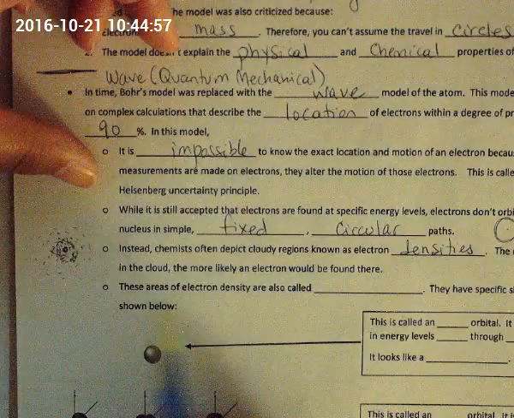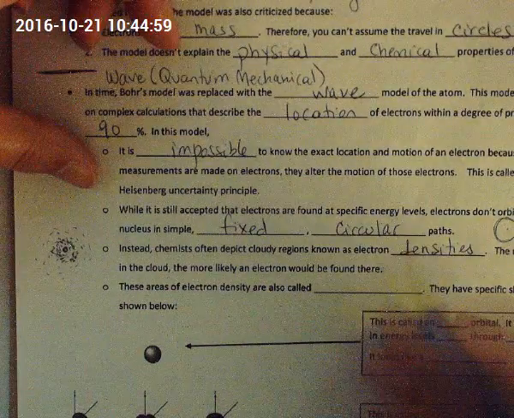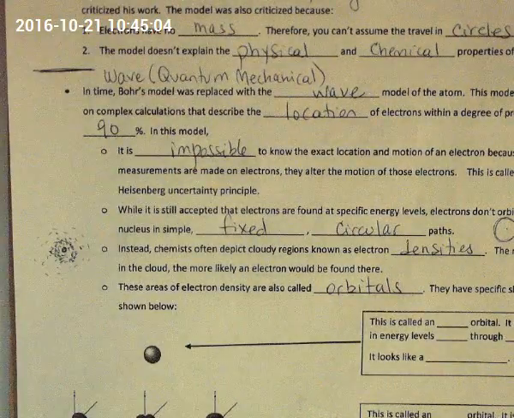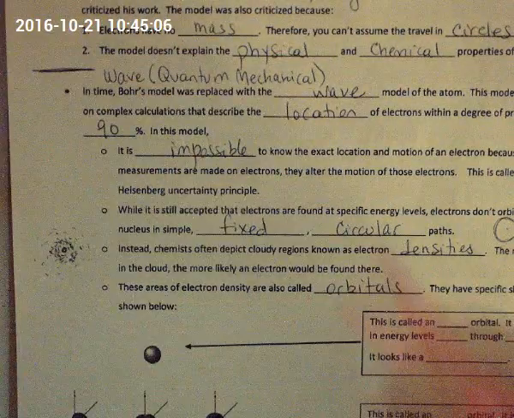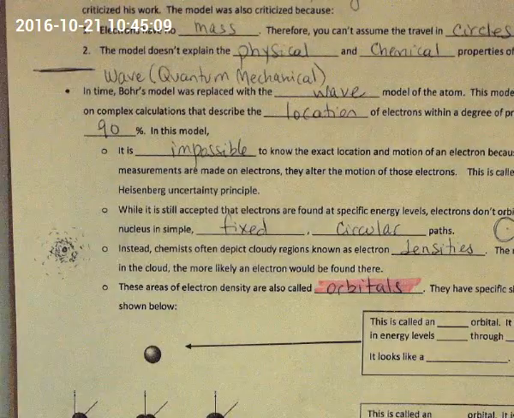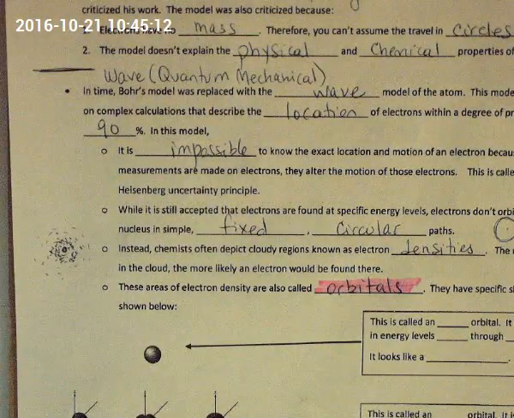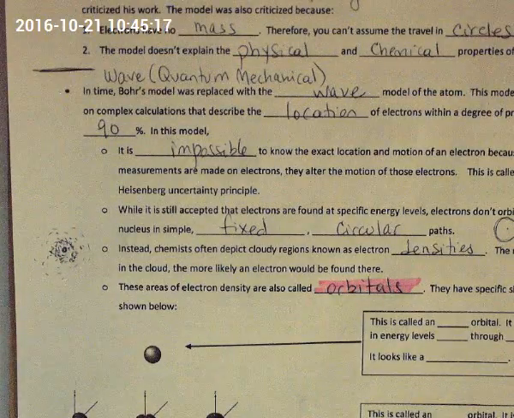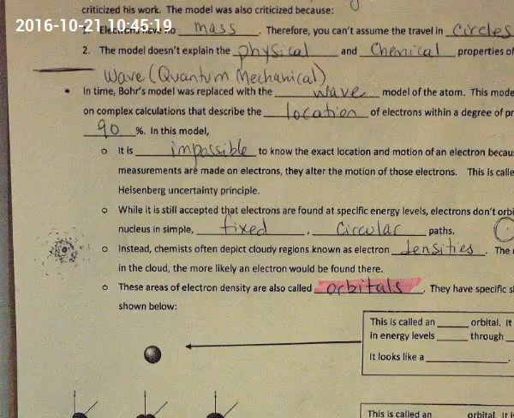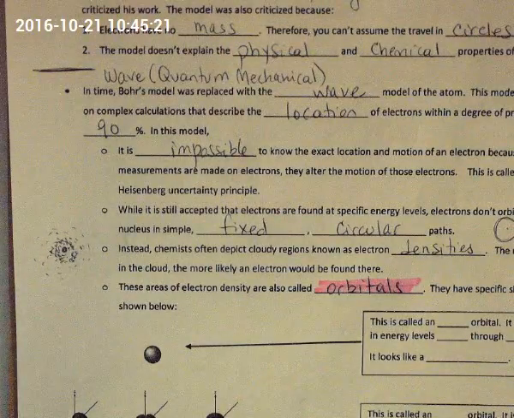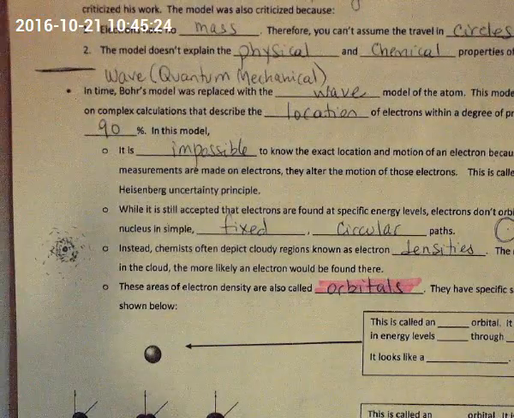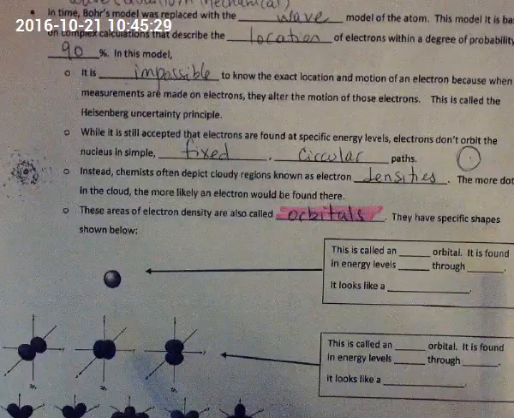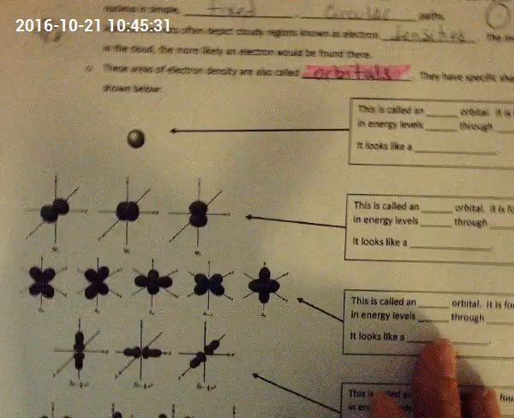Now, these areas of electron density are also called orbitals. If you have a highlighter, now's when you highlight. Orbitals. You're going to hear that word a lot. And there are 4 different kinds of orbitals. They have some specific shapes that are shown here.